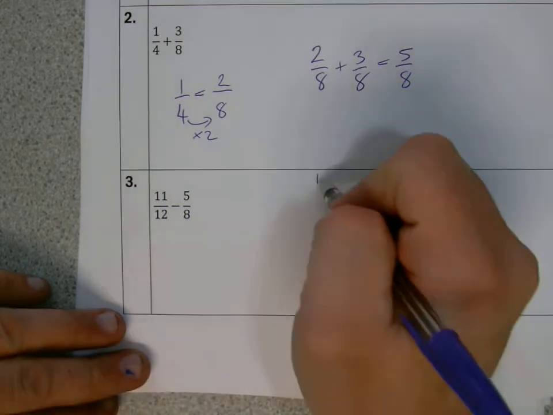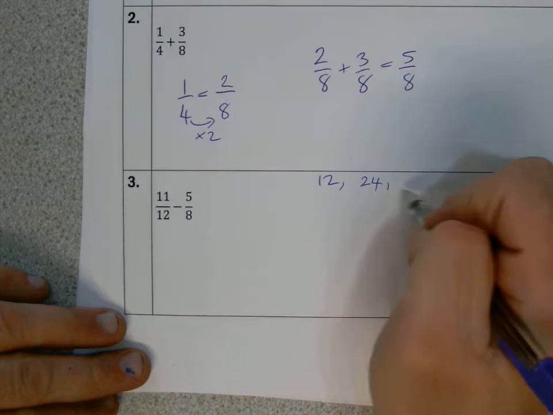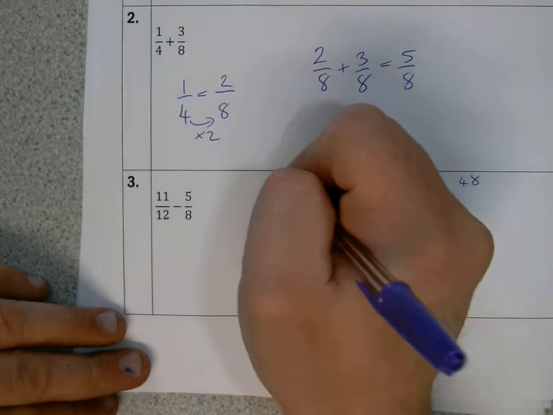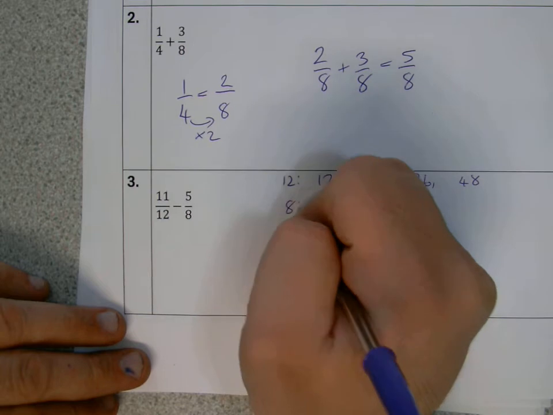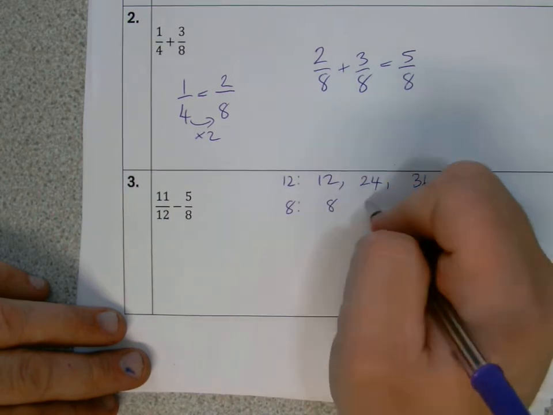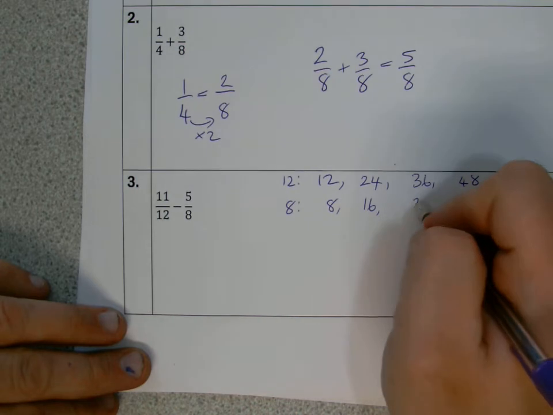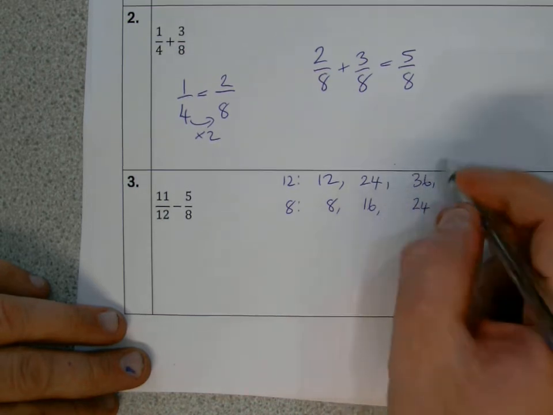So 1 times 12 is 12, 2 times 12 is 24, 3 times 12 is 36, 4 times 12 is 48, and so on. So that's the 12 times table. Let's do the 8 times table. 1 times 8 is 8, 2 times 8 is 16, 3 times 8 is 24. And actually I can stop now, because if you notice, there's 24 in both lists.